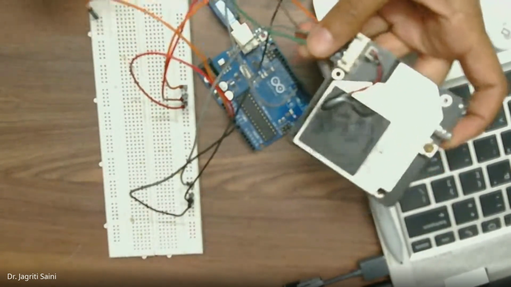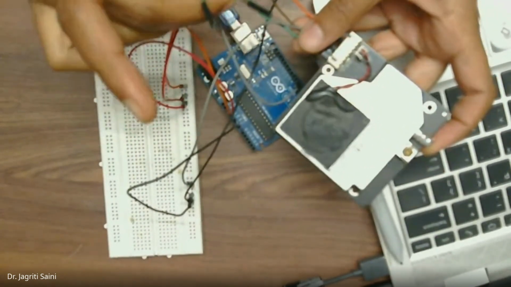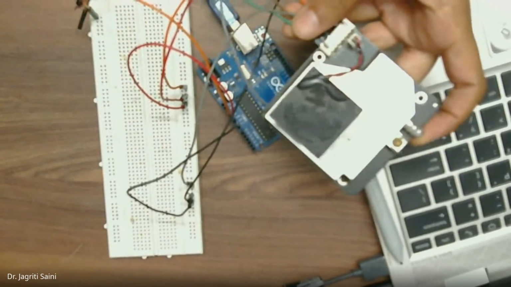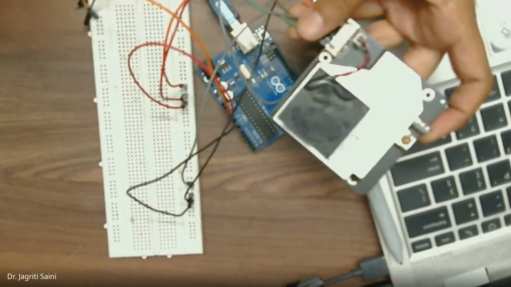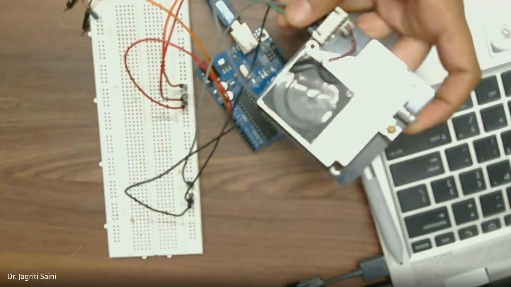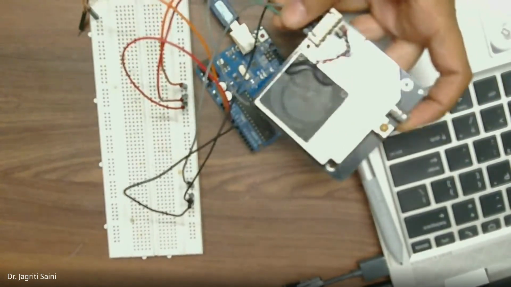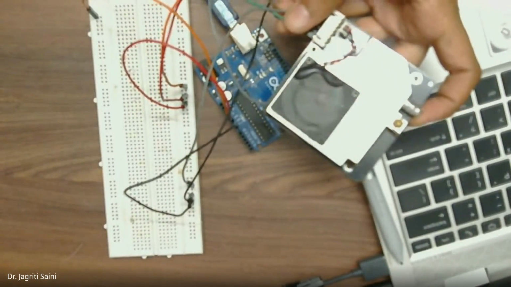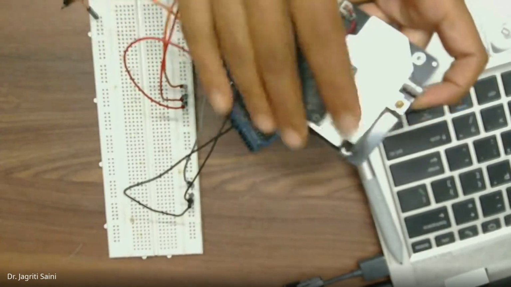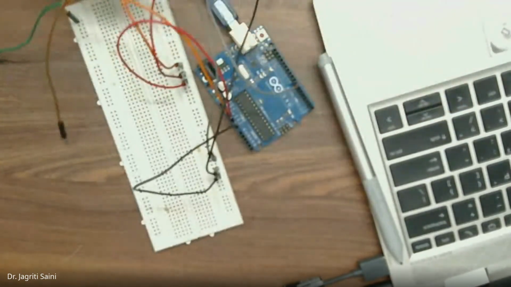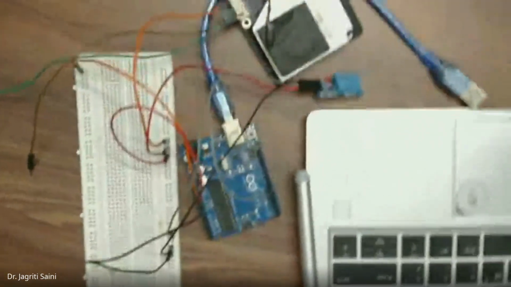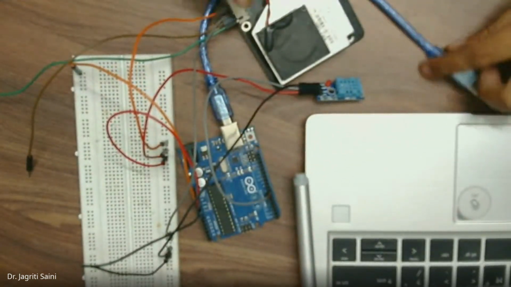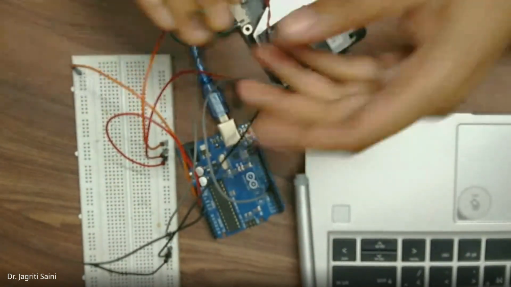I'm connecting all wires one by one, and I'm describing each one of them. Since I'm using open wiring right now, within a few seconds, you will see there will be a mess of wires. So try to understand every connection right from now. Otherwise, later on, you will not be able to observe any of the connections due to the open wiring over here. So I'll just keep it right here, and I'll be connecting these two wires.